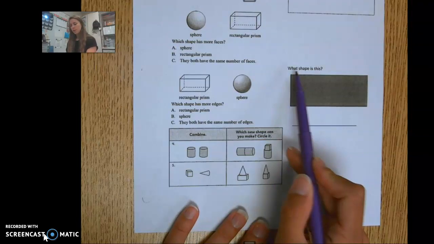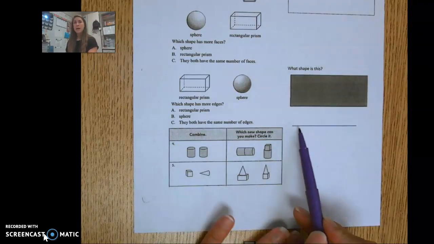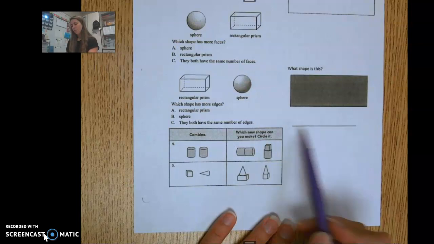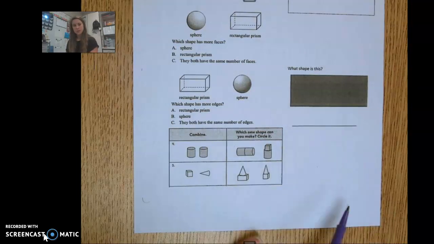Over here, what shape is this? Do your best spelling and write the shape that you see here.